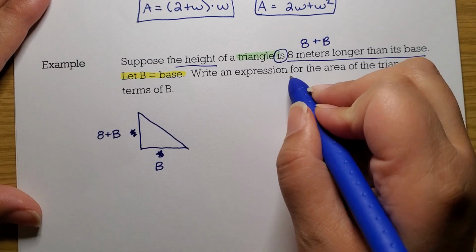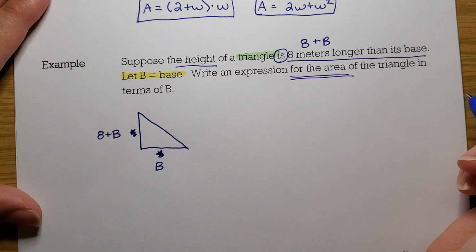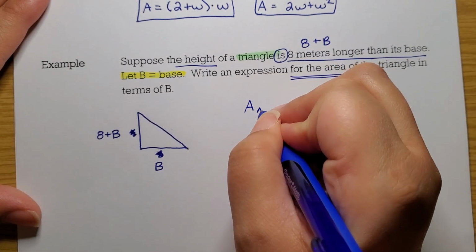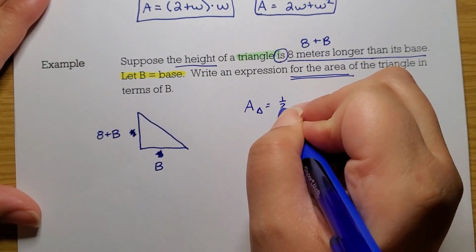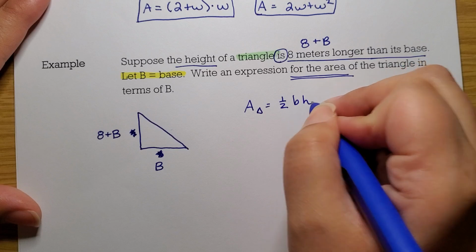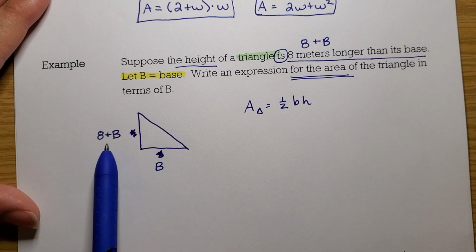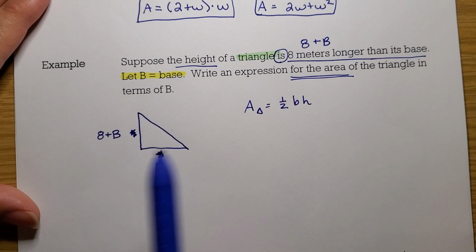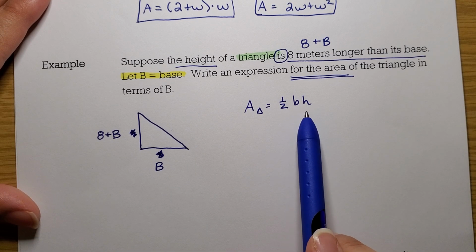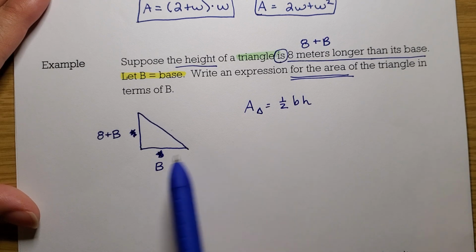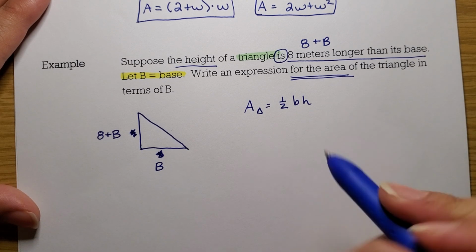Write an expression for the area. Area of a triangle is 1/2 the base times the height. So we know our base is big B and our height is 8 plus big B. So we can replace those two components of the formula with expressions that have big B's.